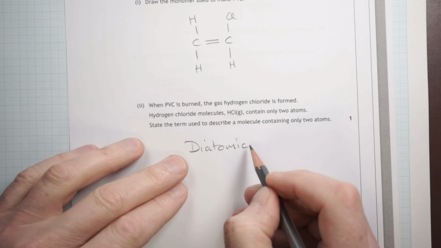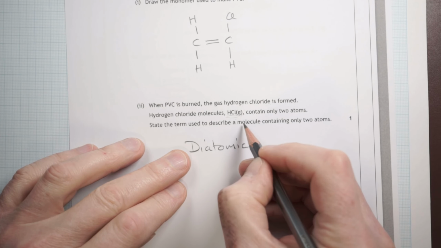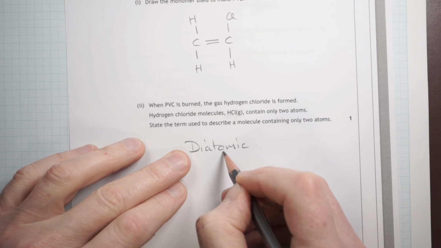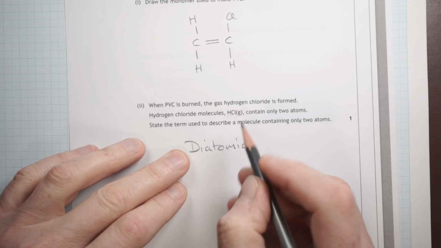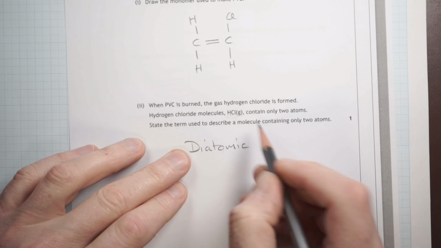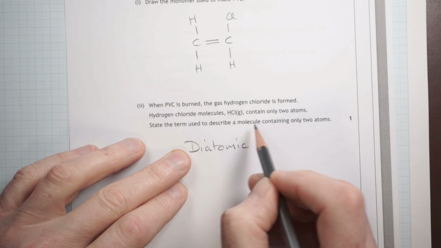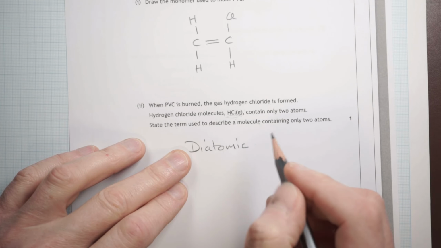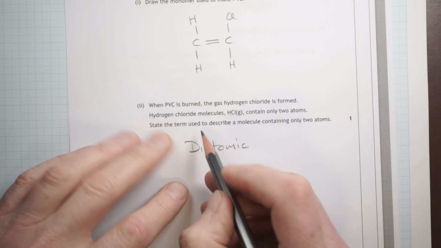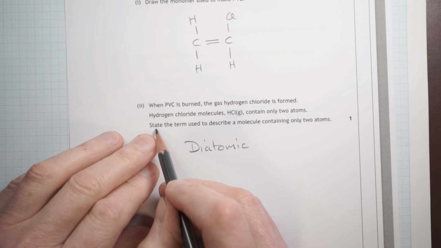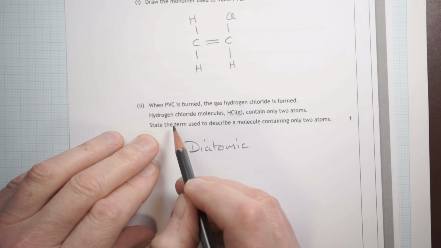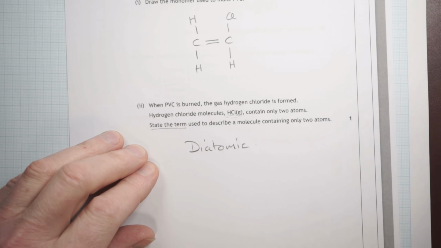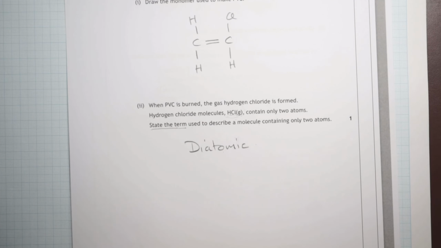So if you put in compound, you're going to be wrong, because a molecule containing only two atoms could be a diatomic element, right? And if you put in element, you're going to be wrong, because a molecule containing only two atoms could be a compound, right? Made of more than two elements. So you've just got to watch out for the wording of the question. You haven't been asked to describe this. You've just been asked to state the term. State the term used to describe a molecule containing only two atoms. Okay, that's the trap there.